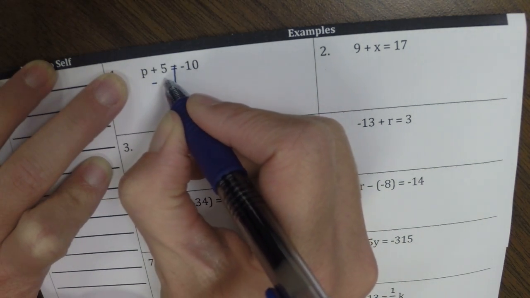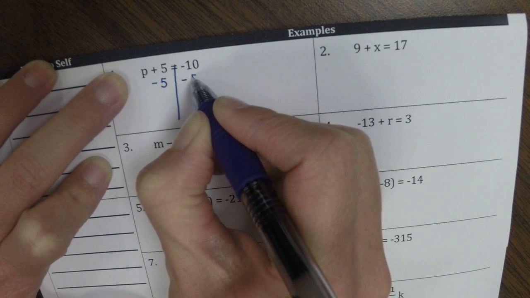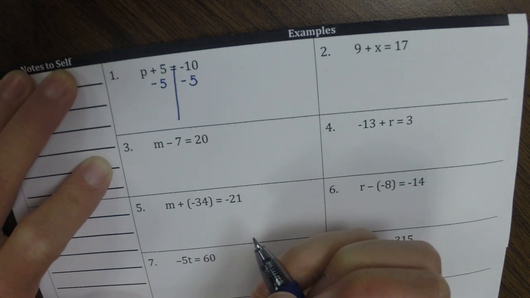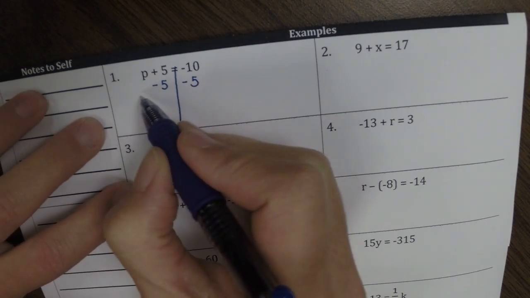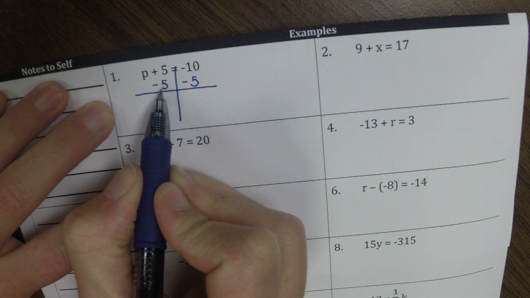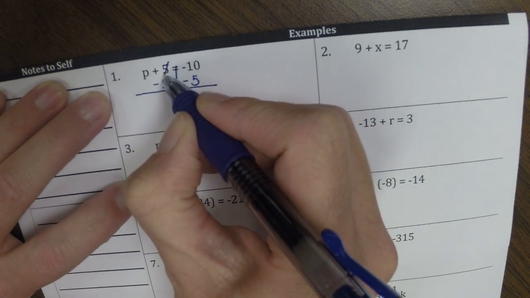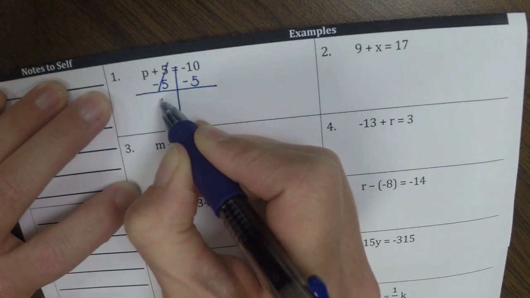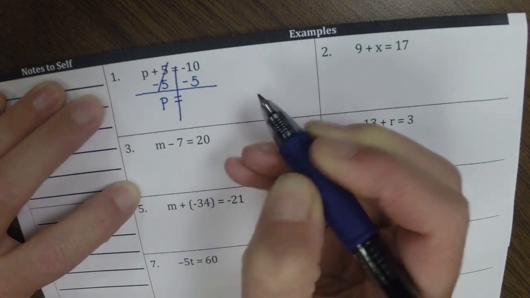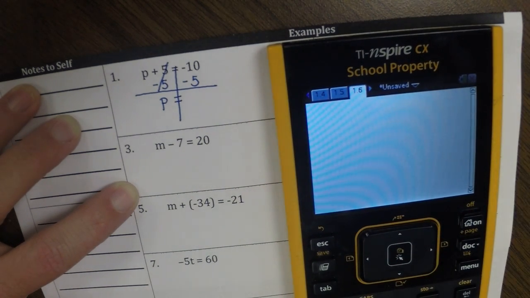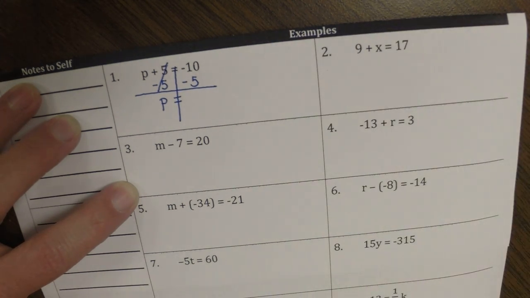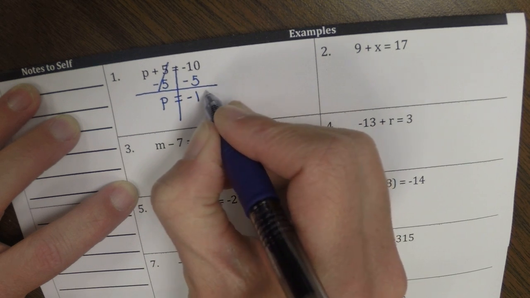So in order to move this 5 to the other side, we have to do the opposite. And I would do minus 5, and then it would be ready to put into your calculator. So what should happen is these two should be opposites. Plus 5 and minus 5 should cancel out, leaving me with just p on the left-hand side of the equation. Then the line represents our equal sign, and then you could go ahead and put this in your calculator. So we would put in negative 10 and then minus 5. Don't put negative 5, minus 5. So this would be negative 15.